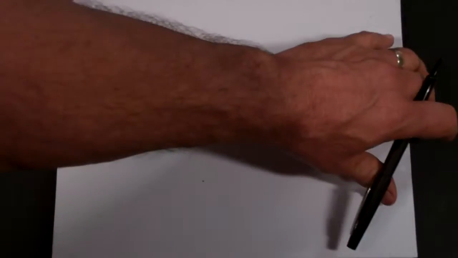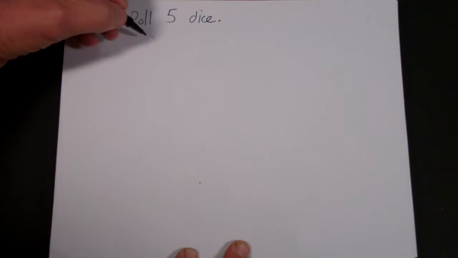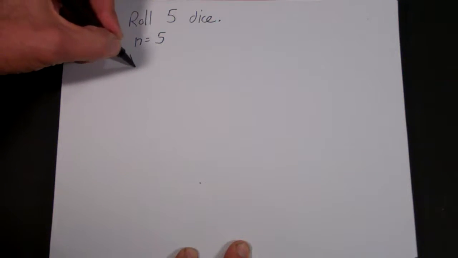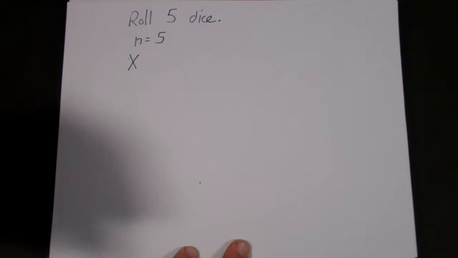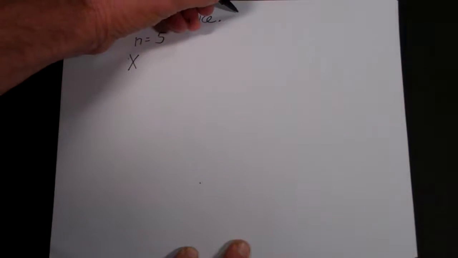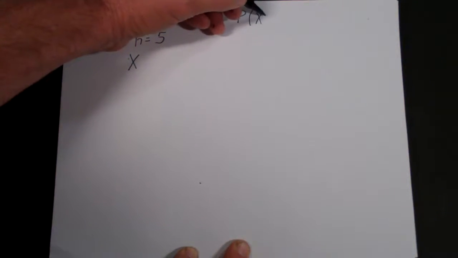So let's take a binomial trial, and let the trial be that you roll 5 dice. And so n is 5. Let X be the variable that measures how many successes you get. Let's see the probability that X is equal to 2.